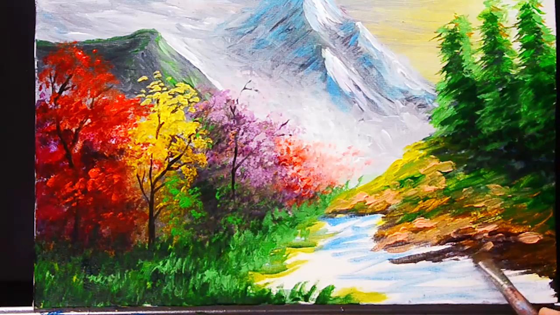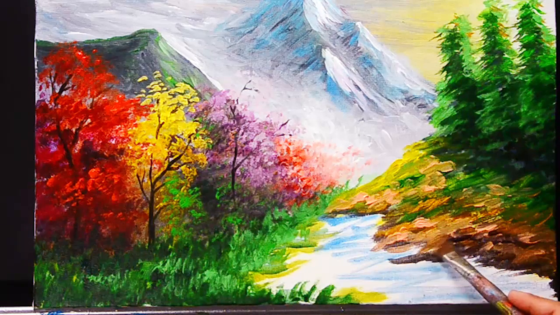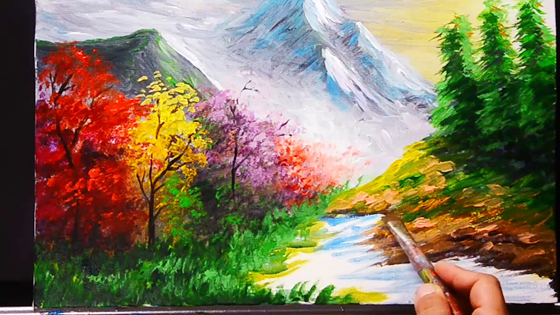Just continue adding with the Naples yellow. Just blend this Naples yellow.